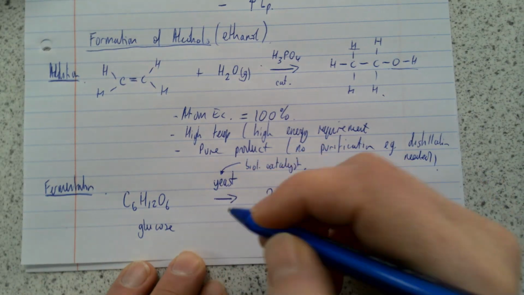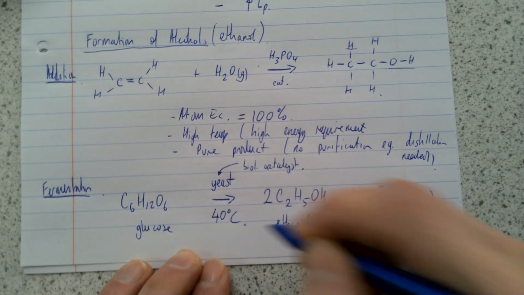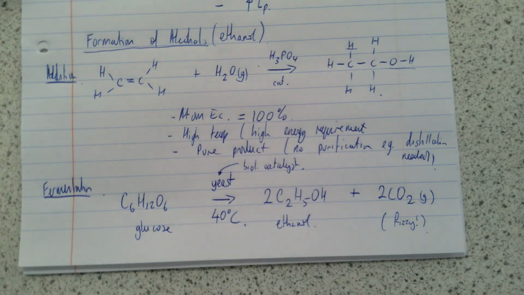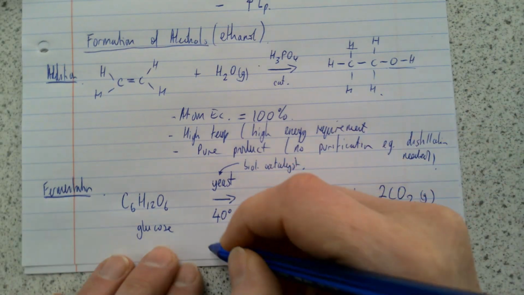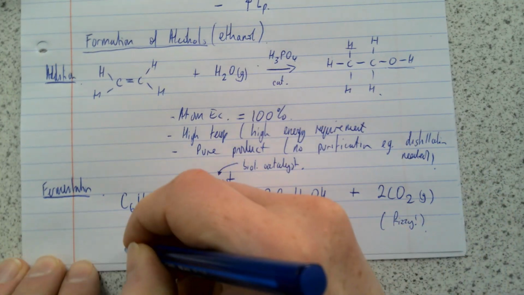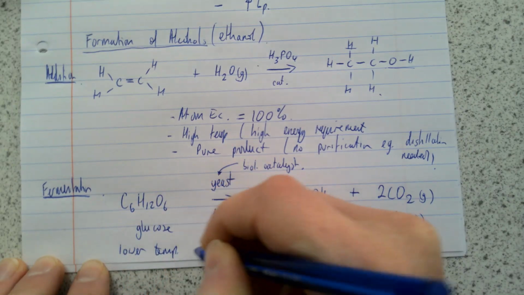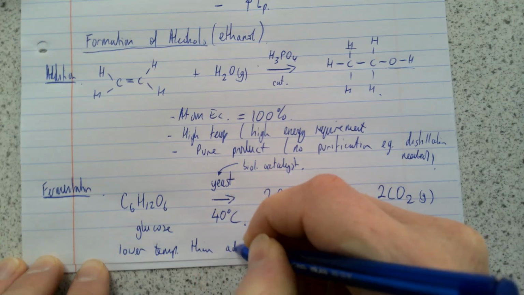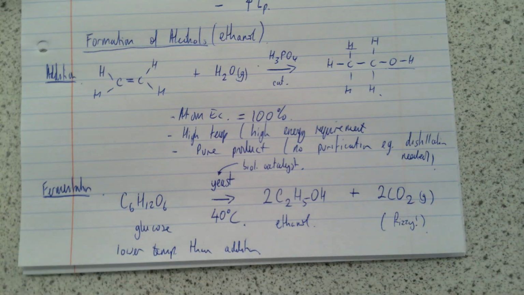Yeah, something like that. So around about 40 degrees, loads of you have written sort of 37 degrees, but around about 40 degrees will do for this. Now if we compare and contrast that with the addition, this is a much lower temperature, so that's significantly lower than the addition reaction, which is significant.